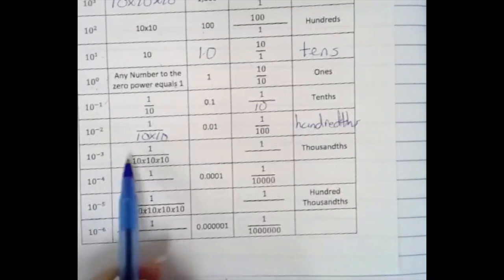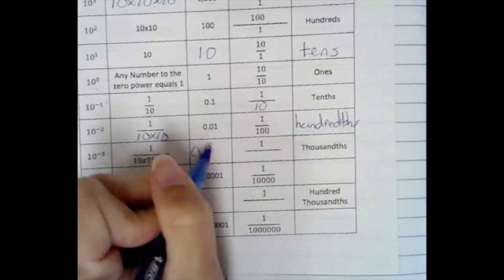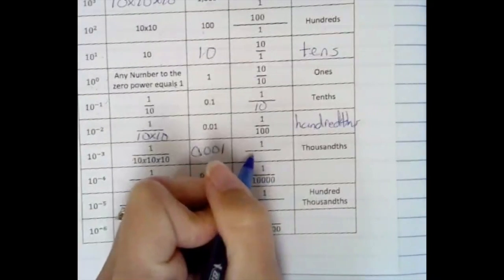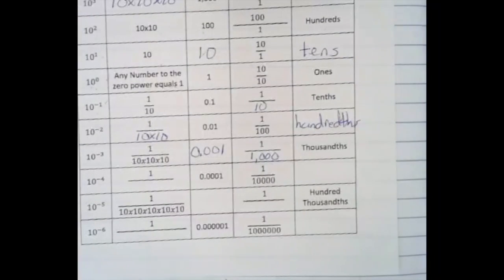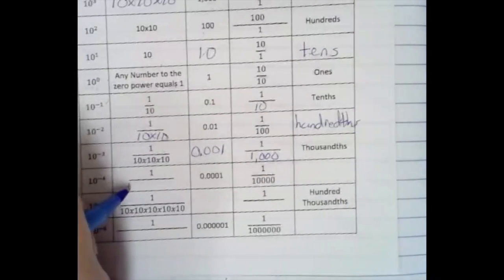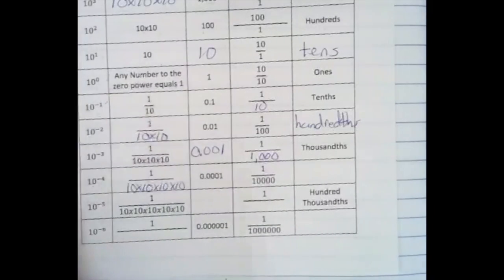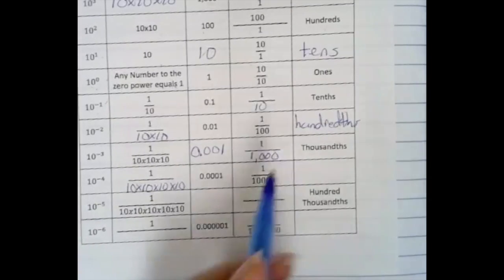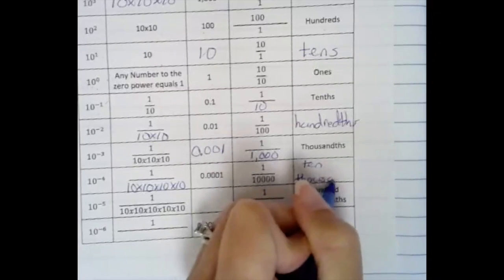10 to the negative 3rd is 1 over 10 times 10 times 10, which is 1/1,000th, which is written as 1 over 1,000 as a fraction, and it is the thousandths place. 10 to the negative 4th power is 1 over 10 times 10 times 10 times 10. That is 1/10,000th as a fraction, and the place value is ten thousandths.